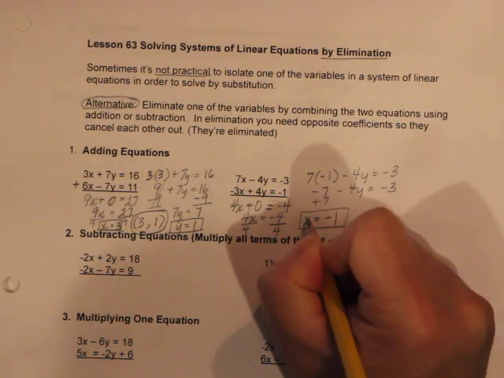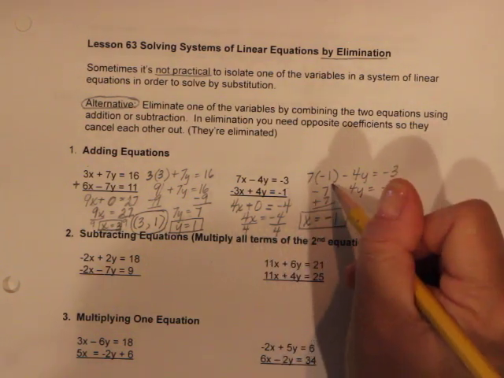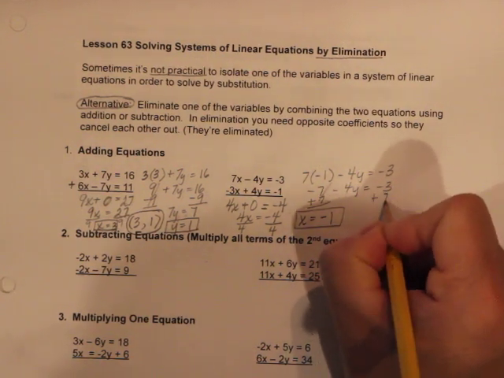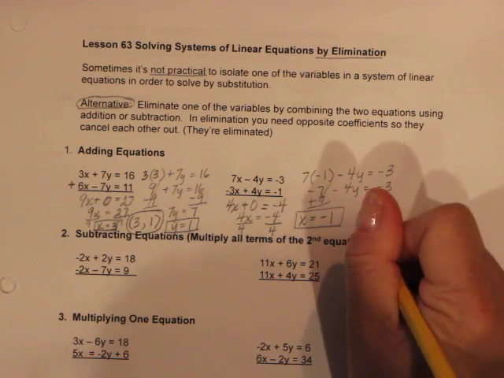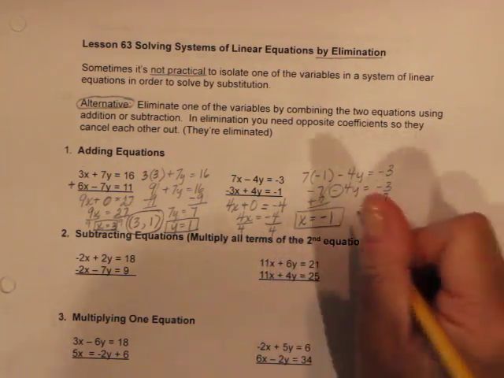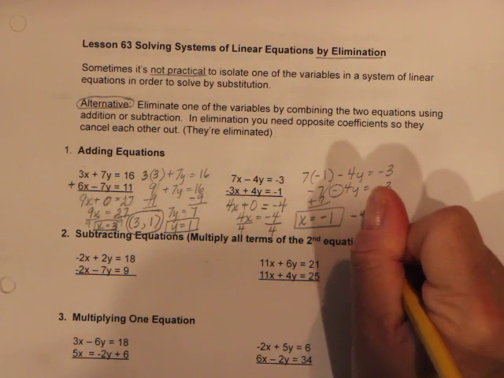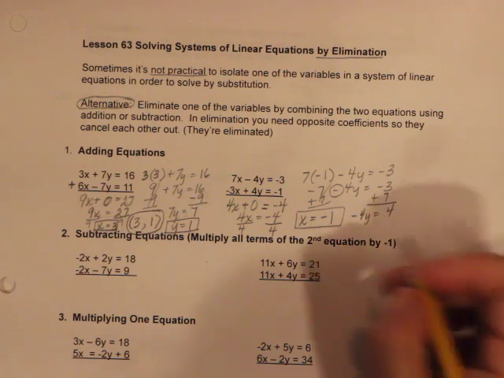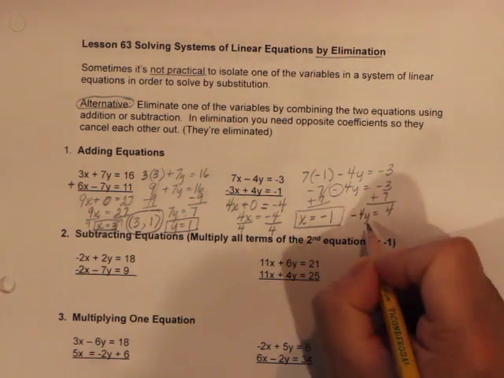I'm going to add the 7 to this side because I need this to move, right? I need to get it off of this side of the equation and over to this side of the equation. So I'm going to add 7 over here. And I end up with, now be careful, there's a negative sign right here. Okay, so we need to retain it. So I end up with negative 4y equals 4. Okay, because negative 3 plus 7 is 4.